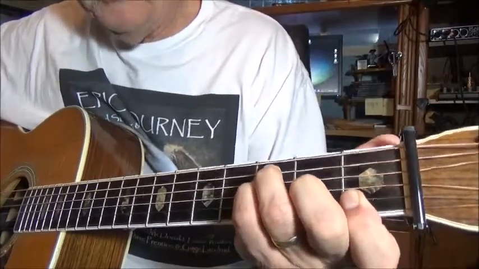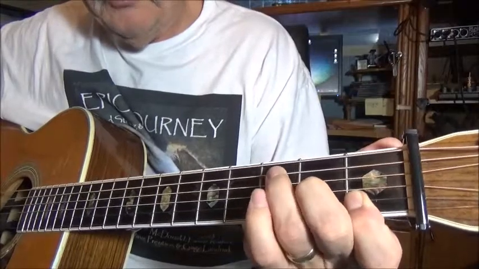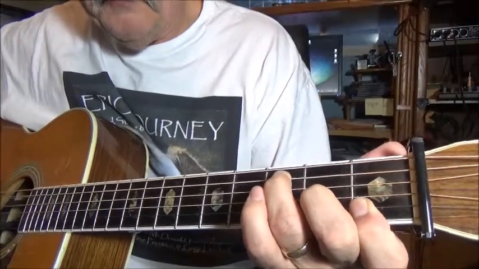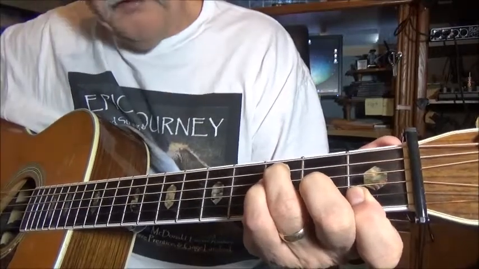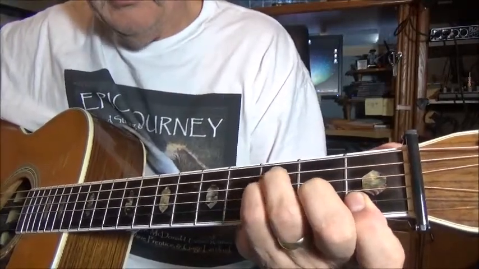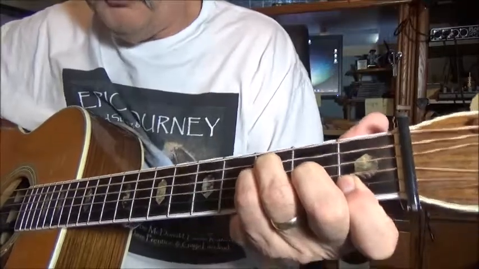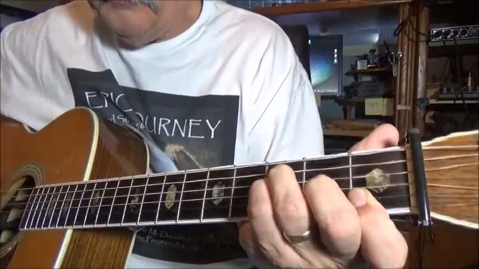And kind of like B minor, you've got your ring finger on the 3rd fret of the 5th string, and on the 3rd fret of the 4th string is your pinky. So now you've got all 4. Now this is a pretty tough chord for a lot of you folks.